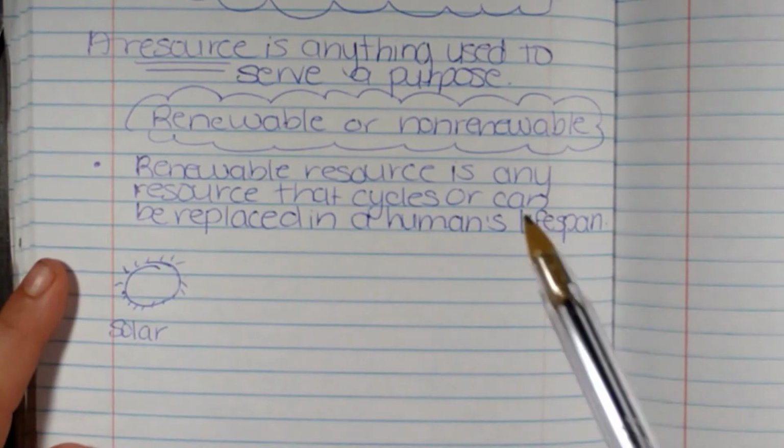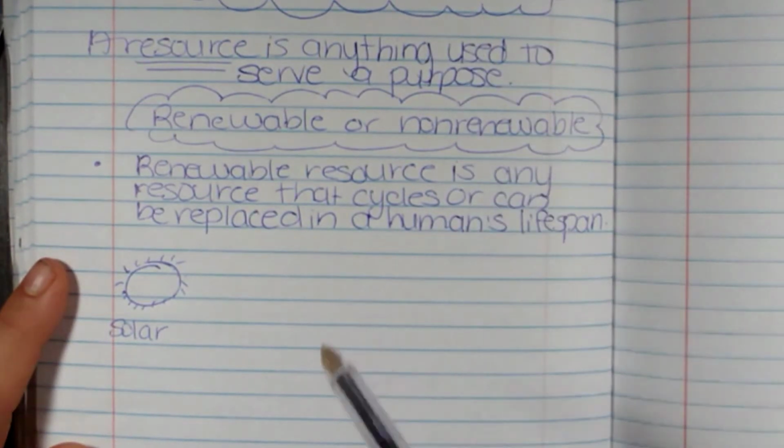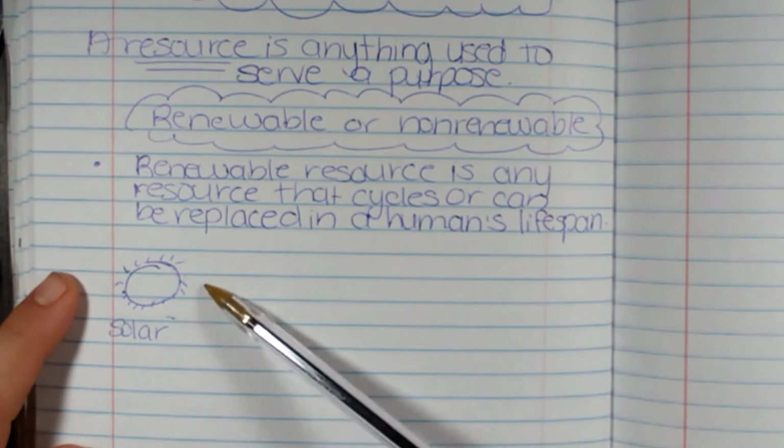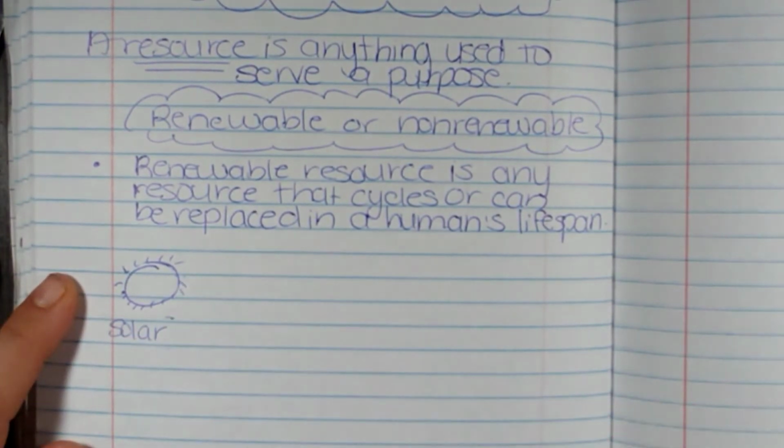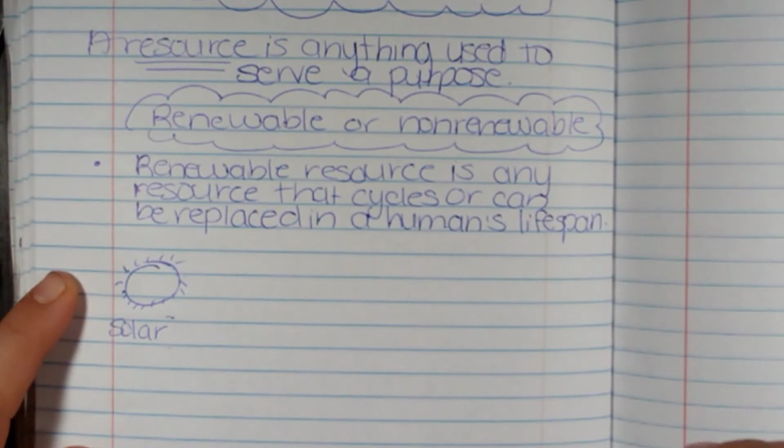Light from the sun supports all life on Earth as we know it. It's also considered inexhaustible, at least for the next 5 billion years. That means that it's never going to run out for at least 5 more billion years. So that is renewable because it's going to last so long.